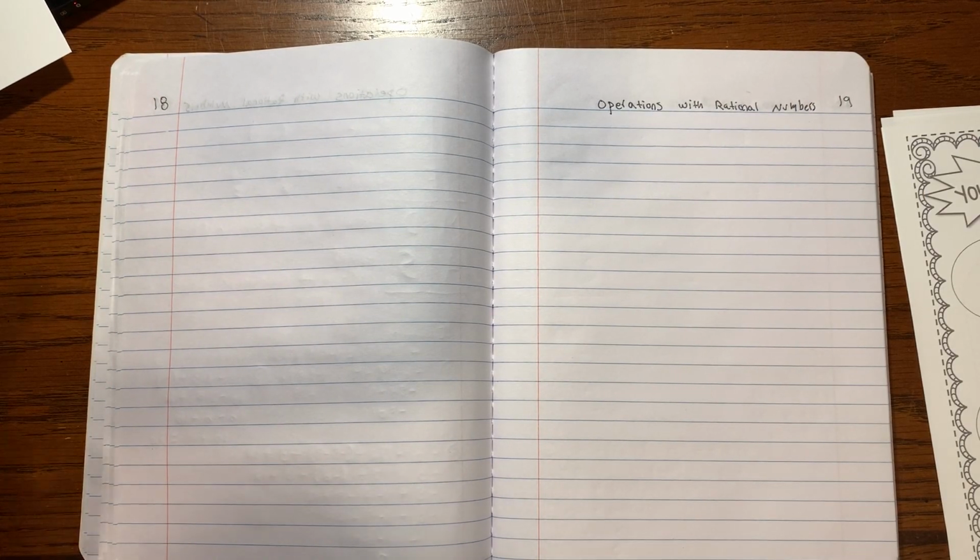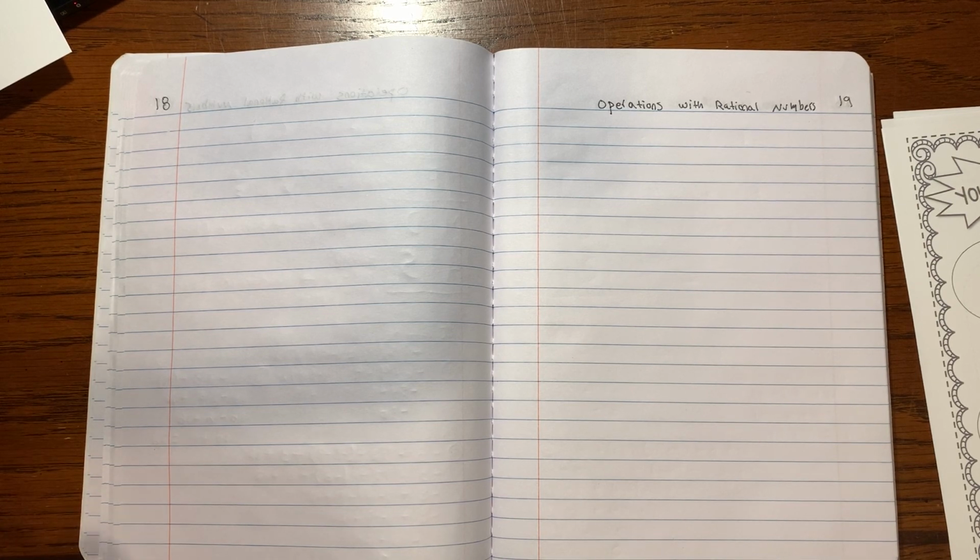Alright, mathematicians, so this lesson is on operations with rational numbers. Rational numbers are numbers that can be represented by a fraction of two integers, like 3/4 or 4/6 or negative 2/3. Irrational numbers are a different set of numbers.